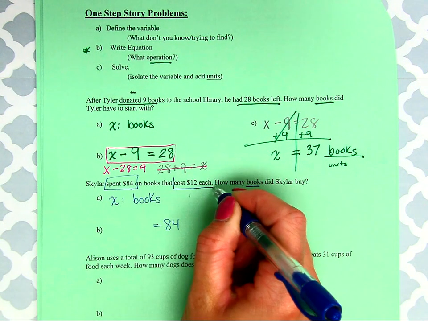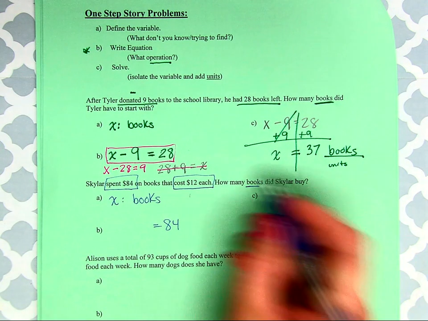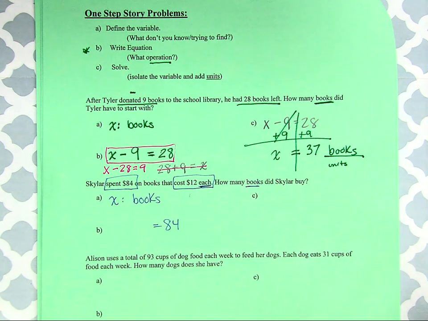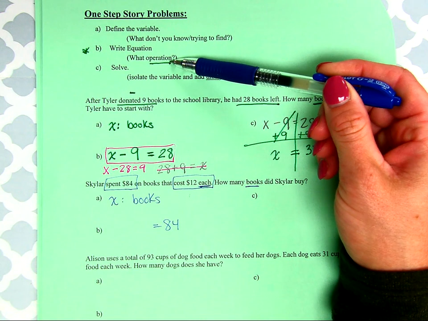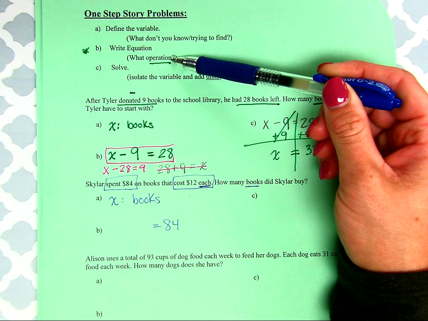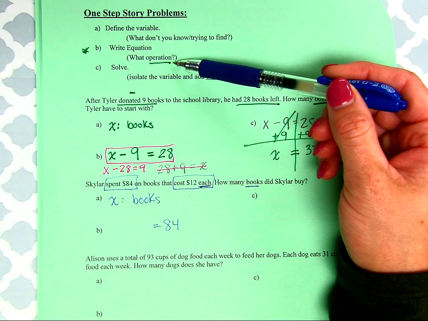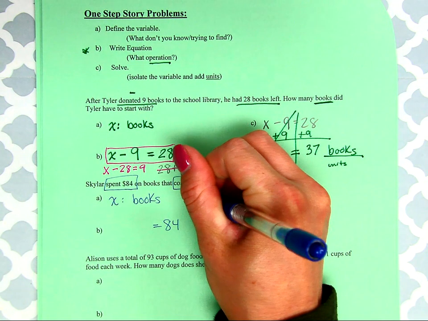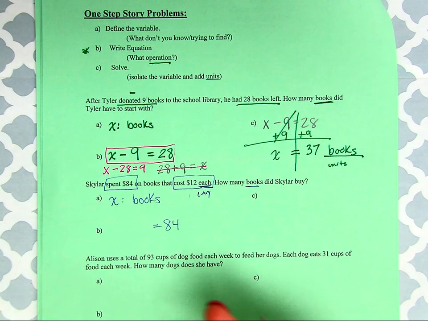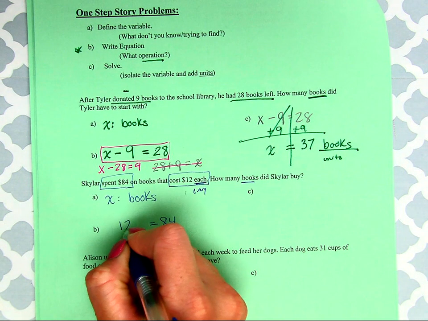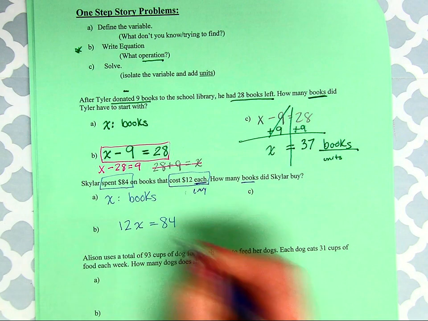It cost $12 each. The word each here is the word that hints at what operation we should be using. $12 each, or for every book. Every is another word we could have used here. That means the same operation. In this case, it means to multiply. $12 for every book.